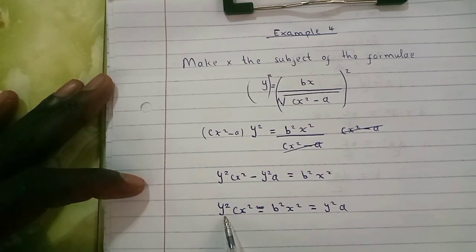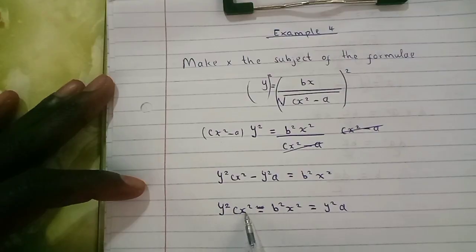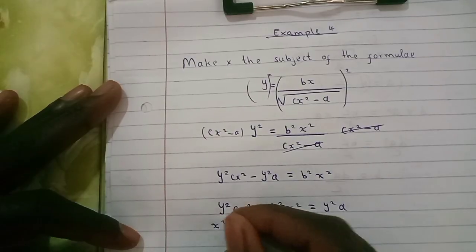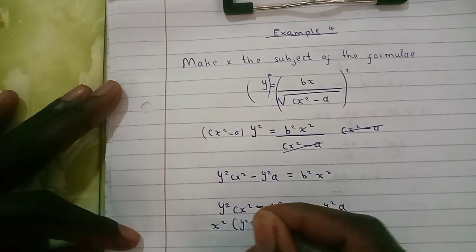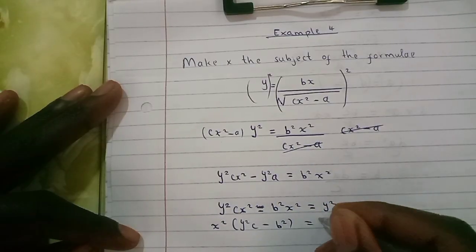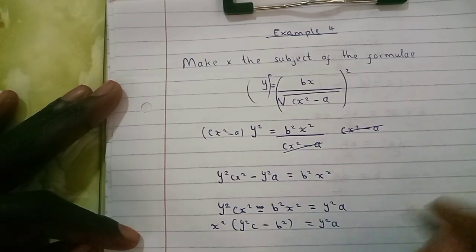If we look at the left hand side of the equation, y squared cx squared minus b squared x squared, you can see that x squared is a common term, so we can factorize it outside. So we'll have x squared into y squared c minus b squared is equals to y squared a.